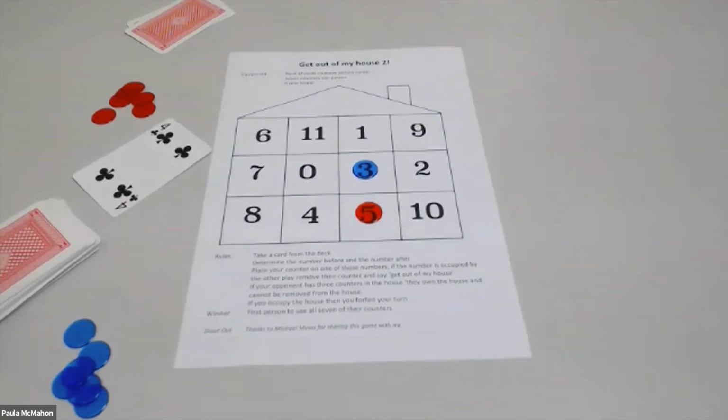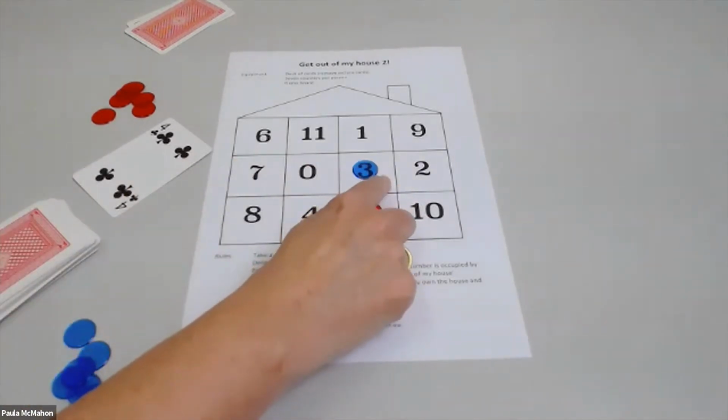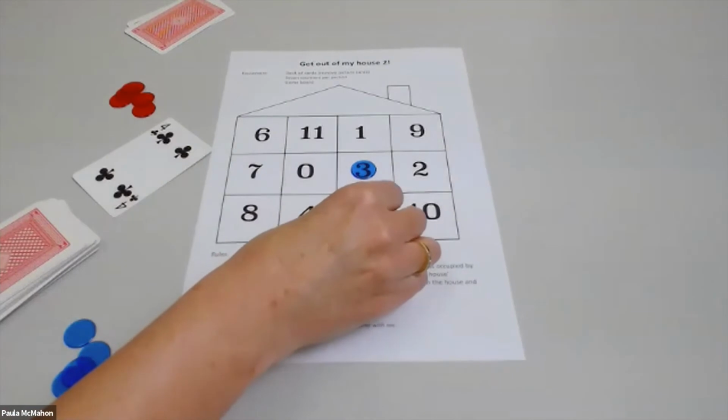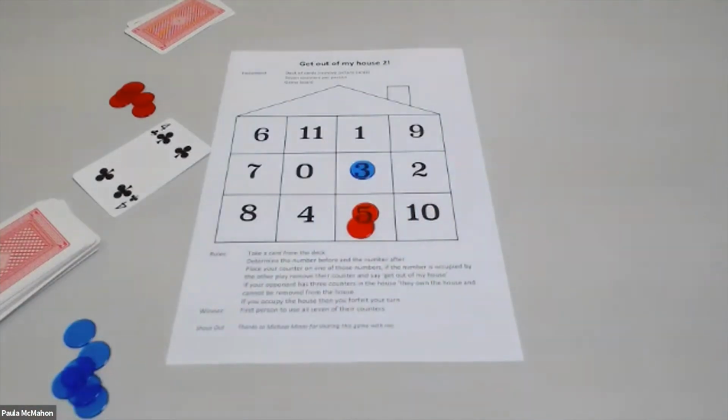Okay, I've got a 4. Now I've got some choices here. I could say to Lisa and Emma, get out of my house and put my red counter on the 3. Or, and this is the trick with this one, I could go, do you know what, the number after 4 is 5, and I can put 2 of my counters on the 5.